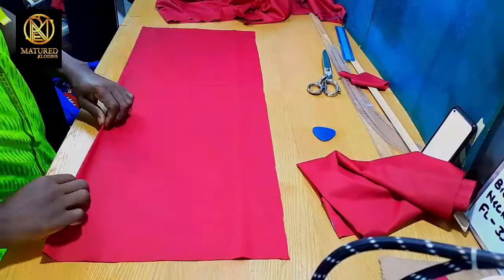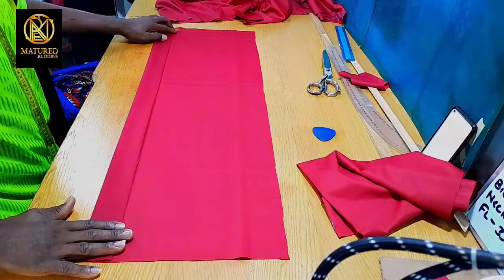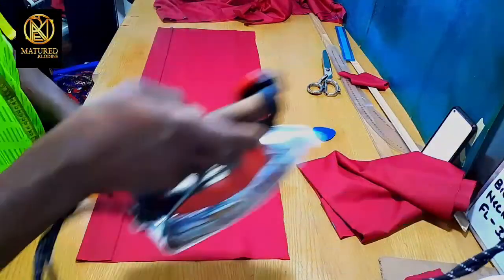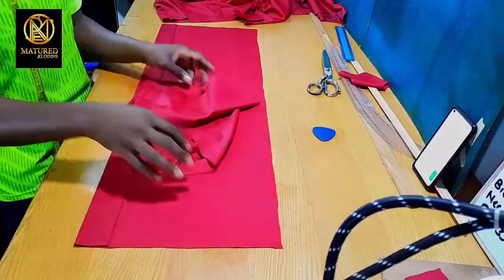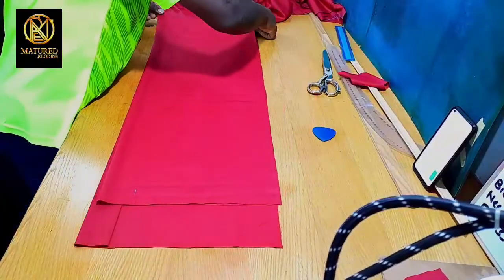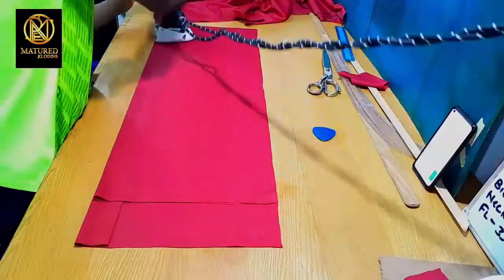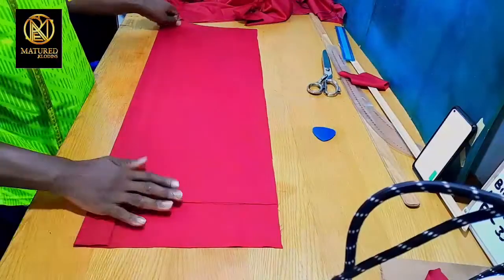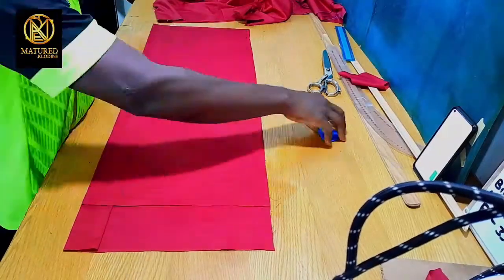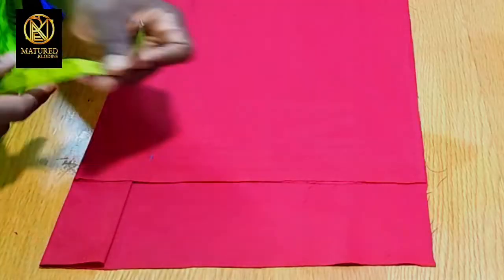So now, here is my back panel. I have already cut my back panel and I am folding a dart because I'm doing a design at the back of my kaftan. So here is my front as well. I have already placed it on. So now, let's begin the drafting of our neck.